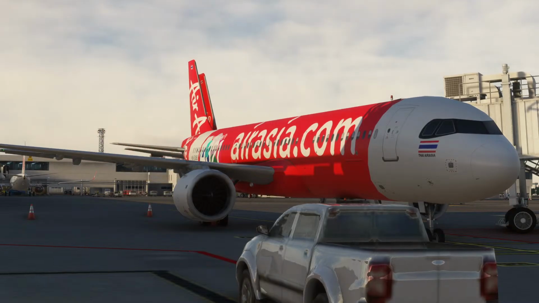Exit 3558, push and start approved, facing north on Alpha, QNH 1007. AirAsia 3558.